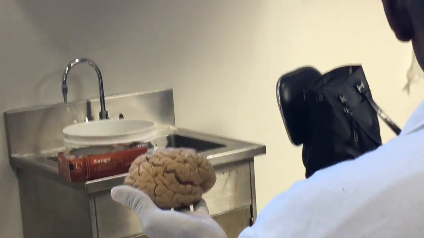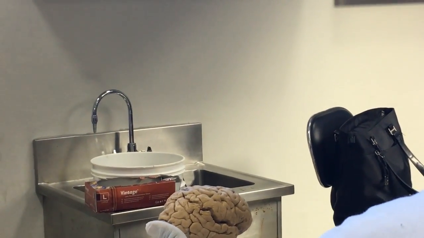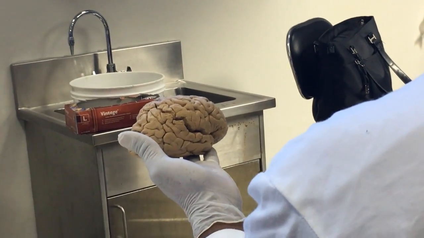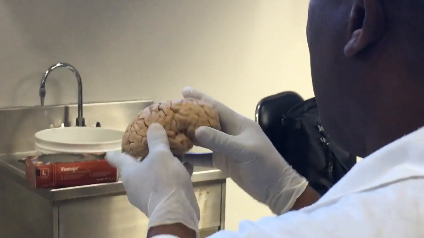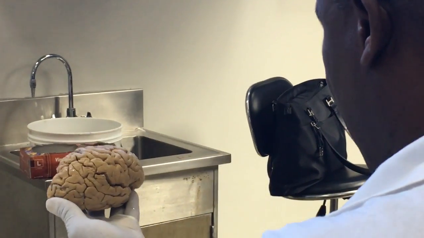And it starts off as the what? Stem. Right? So what we need to do is to find this stem, right? But look here now. So guys, this is the lateral surface.